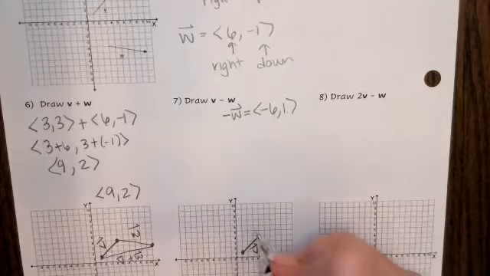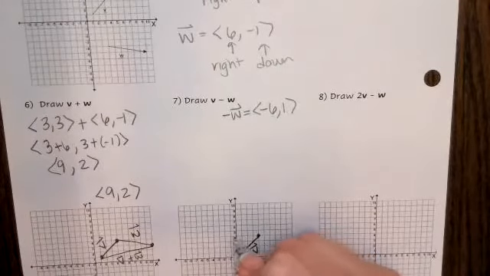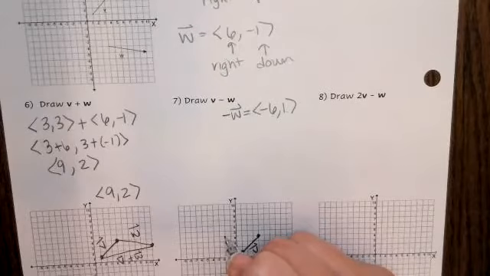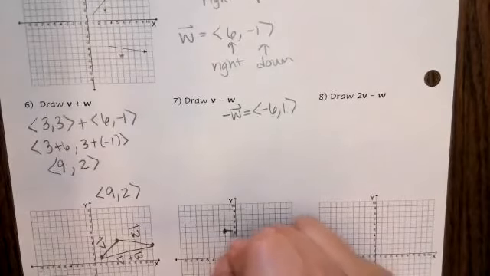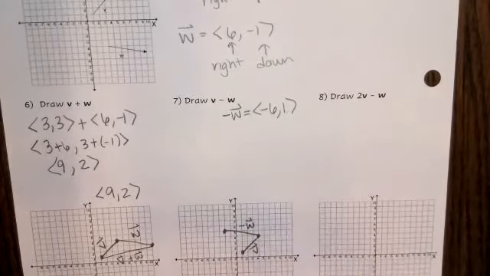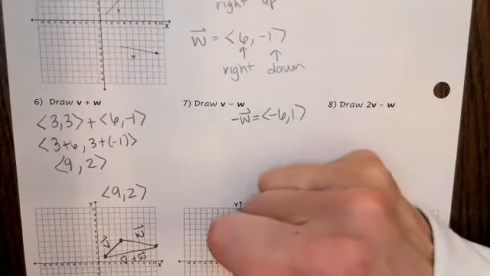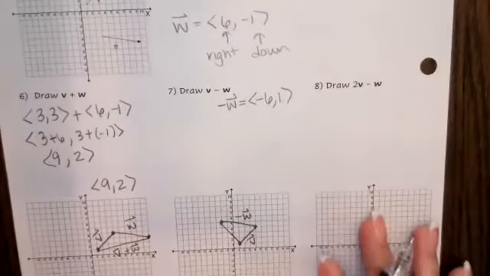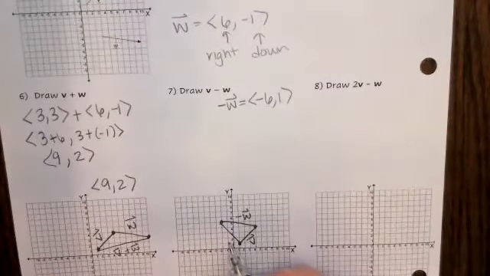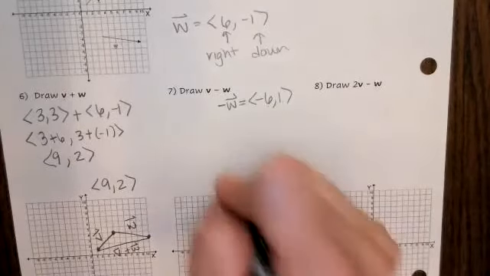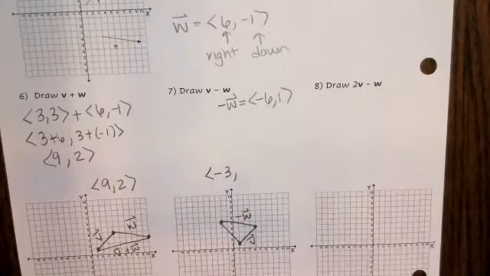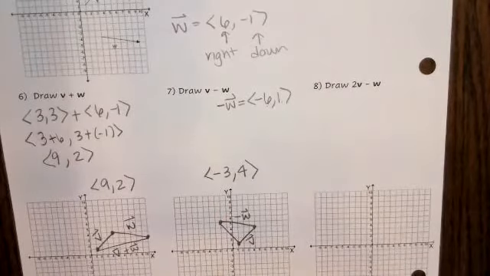Since it's negative, it's going to go to the left. So I go 1, 2, 3, 4, 5, 6. And then I'm going to go up 1. So this right here is our -w vector. When we put those two together, this is the final product. And so that has gone to the left 1, 2, 3, and up 1, 2, 3, 4. So to show left -3, and then to show up 4. So that's how you do that geometrically.